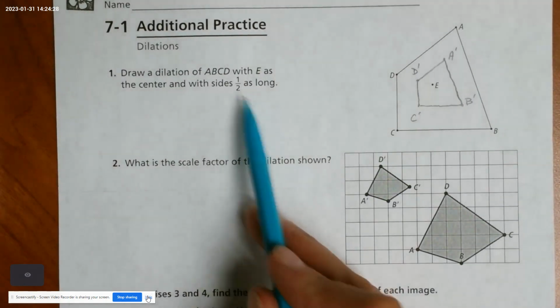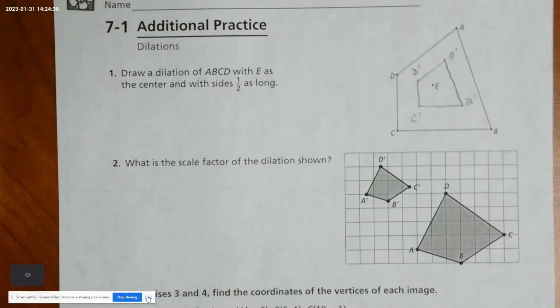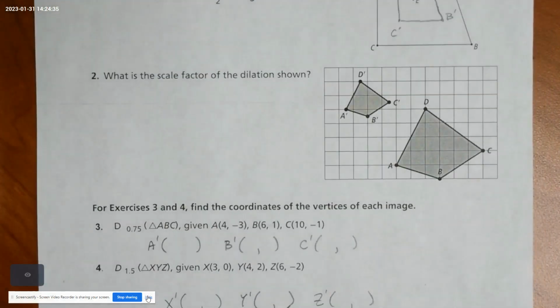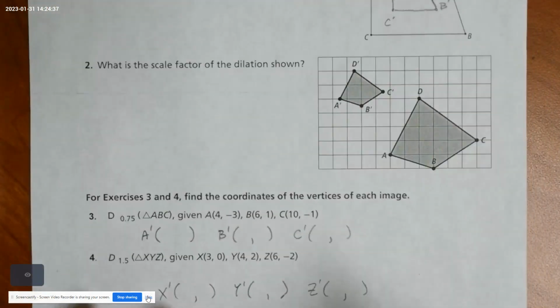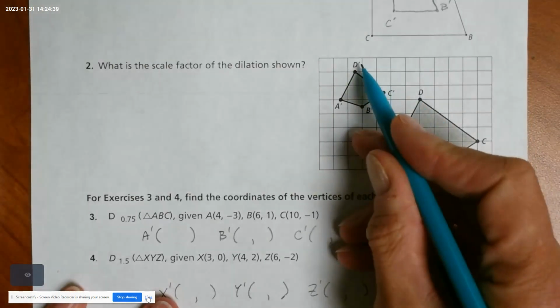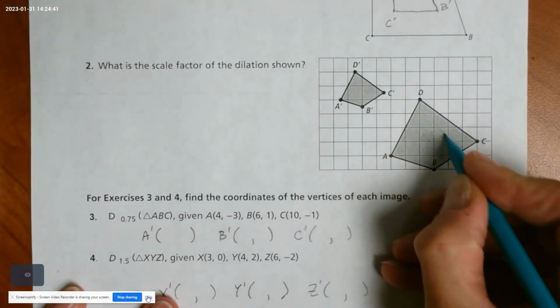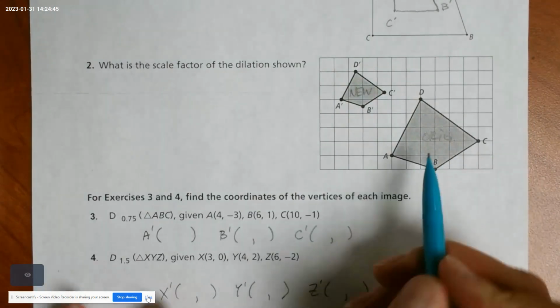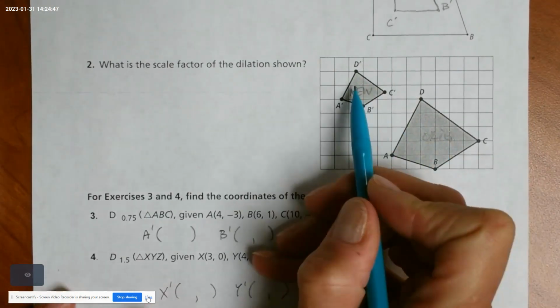So like we said here, it got smaller, half as big. So the first thing you want to focus on is what is the original and what is the new one. So the original is the one without the little tick marks. So this would be the original. This is the new one. Okay, so clearly the original one is bigger than the new one.